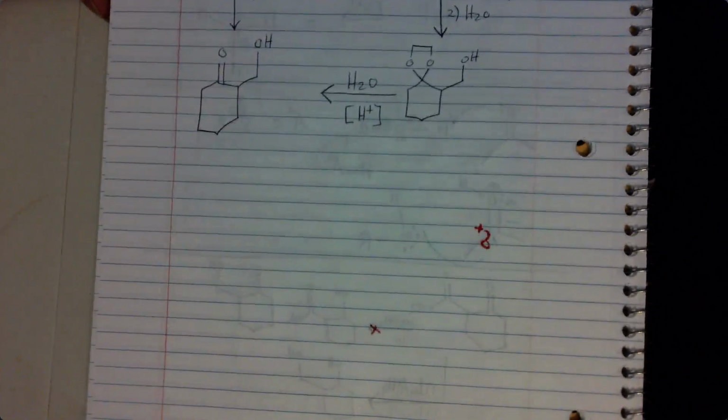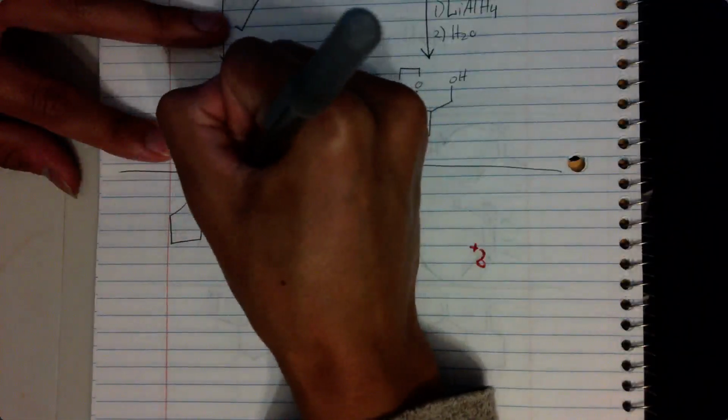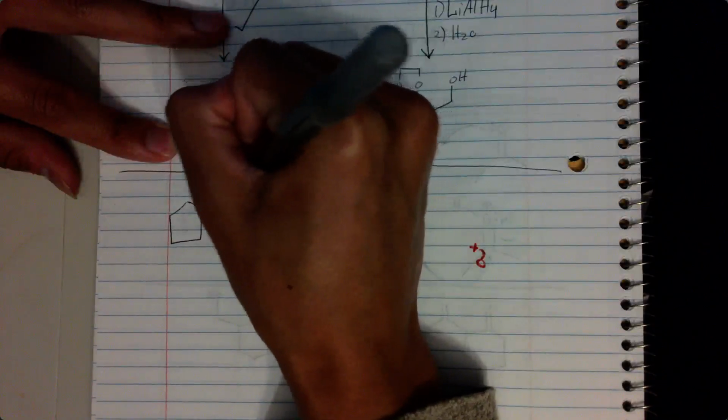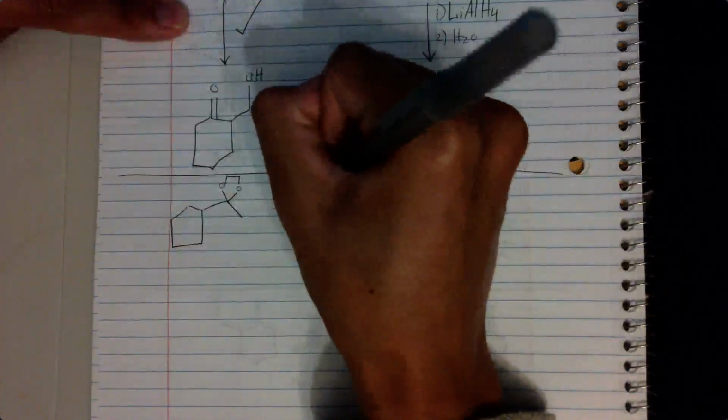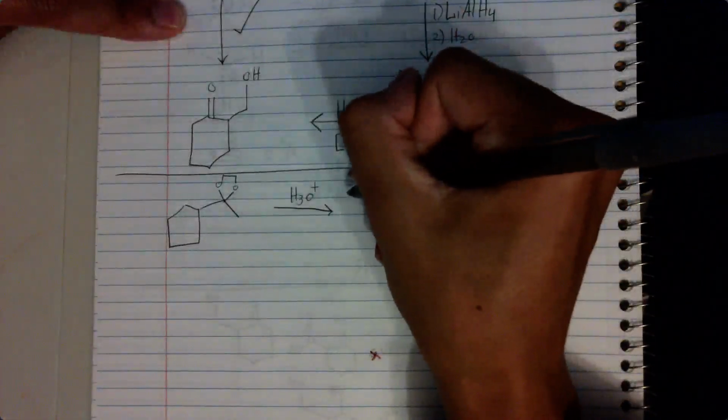So we want to do some chemistry here. And I have this cyclopentane parent hat looking guy, and I put him in hydronium. That is the same thing as water in an acidic environment.